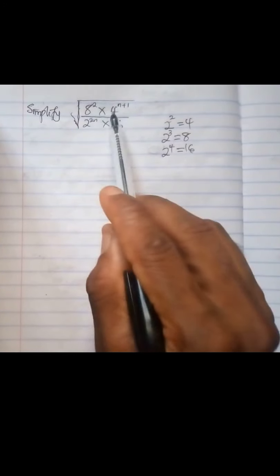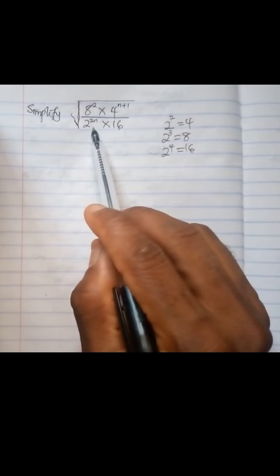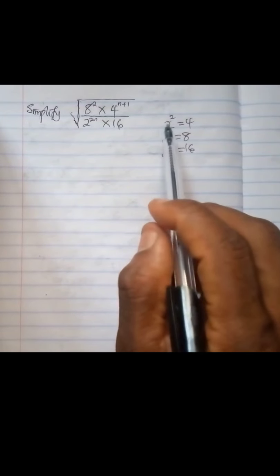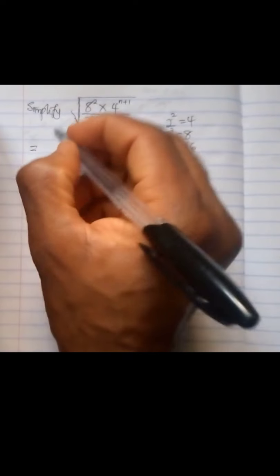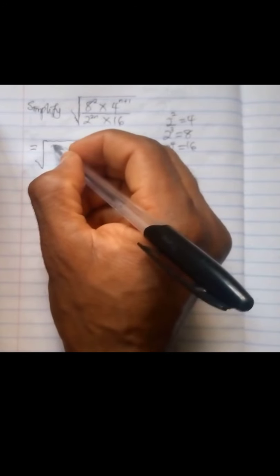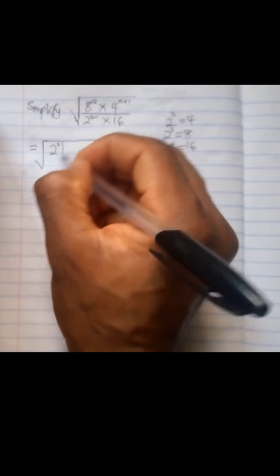So with this knowledge, you can further break each term down by expressing them in index form with base 2. Then you can further simplify them. Shall we? Let's do it. So we have the square root of, 8 here becomes 2 raised to the power of 3, right?